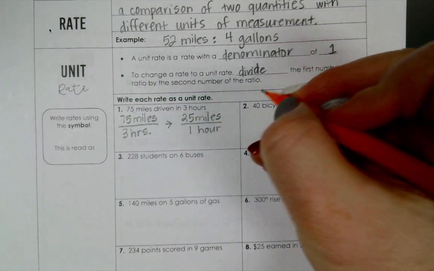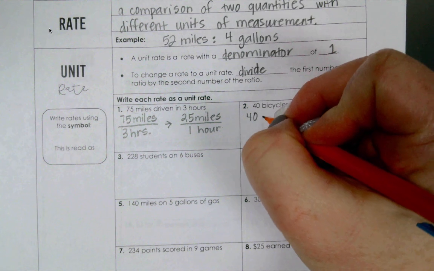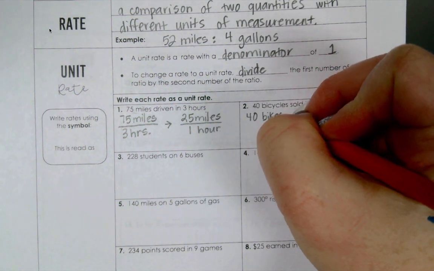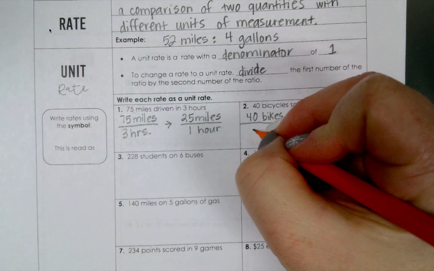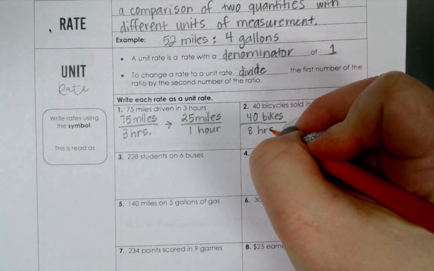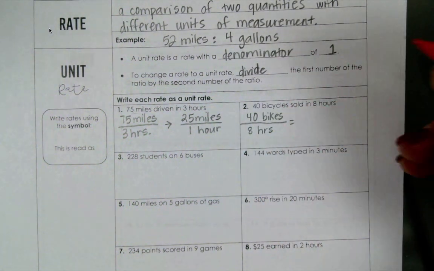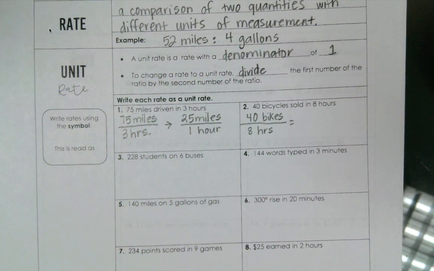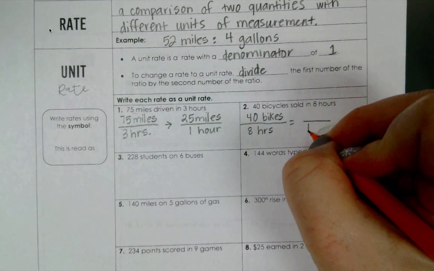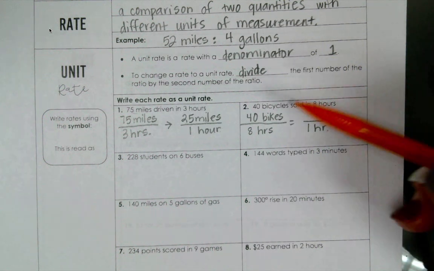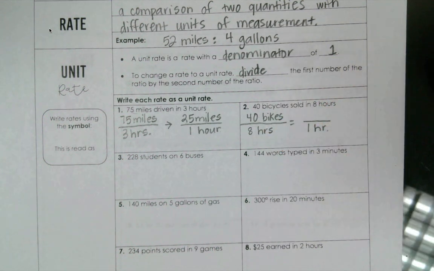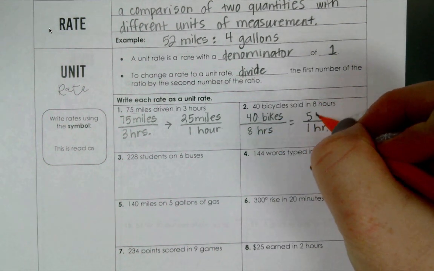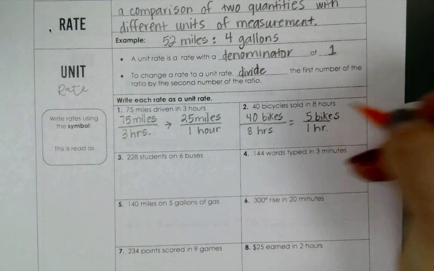Number 2 says 40 bicycles, let's just abbreviate, bikes sold in 8 hours. They're kind of asking, how many bikes in 1 hour? So I know that I'm looking for 1 hour, and I know that 40 divided by 8 is 5. So I am selling 5 bikes per hour.